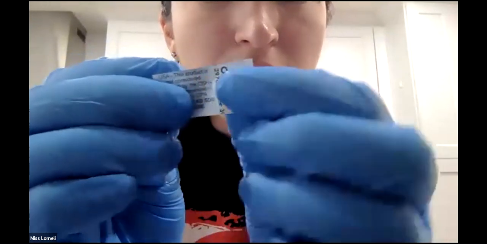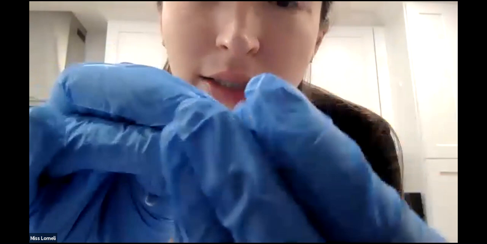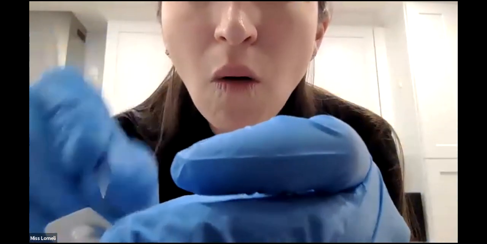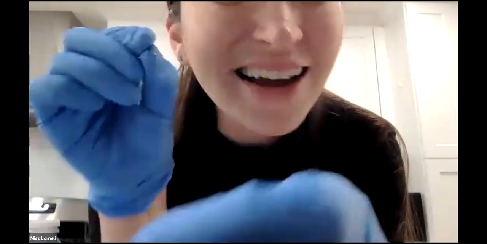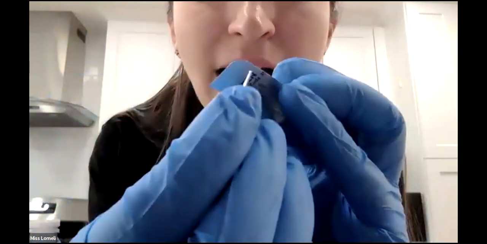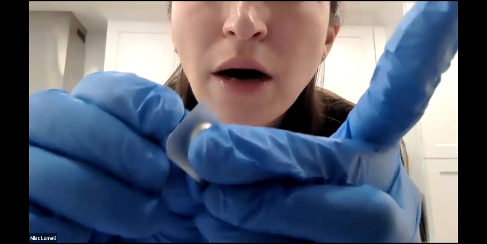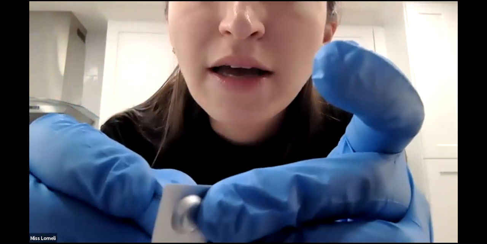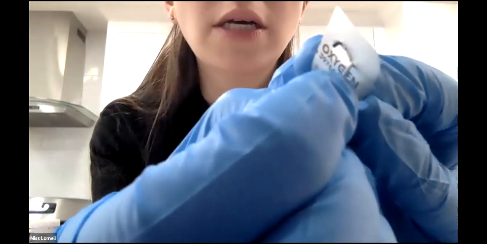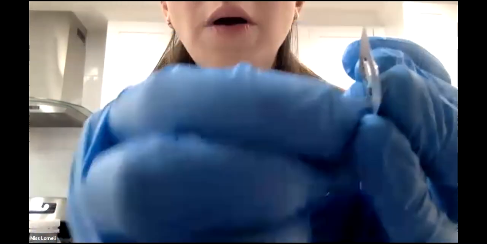This takes time. You're gonna poke a hole around where the tablet is, not in the center, and then go around it so I can break the seal. So you see how I'm going around it?